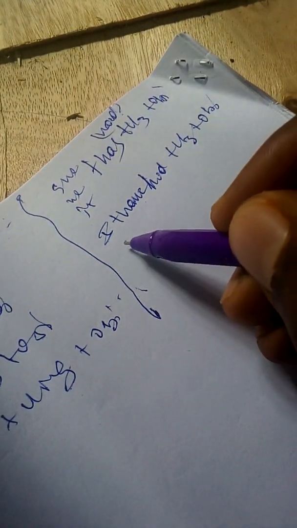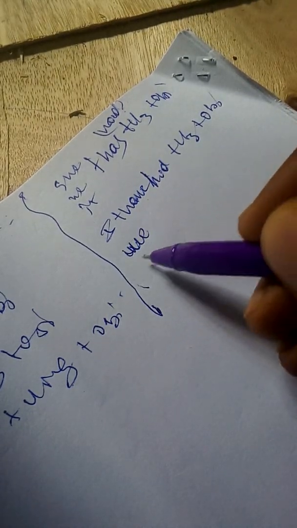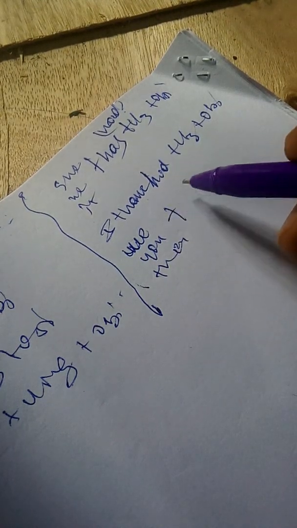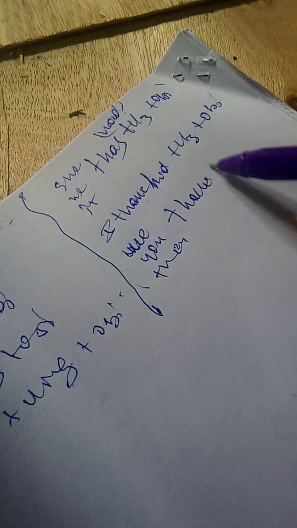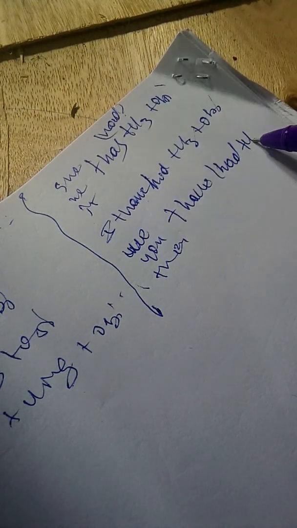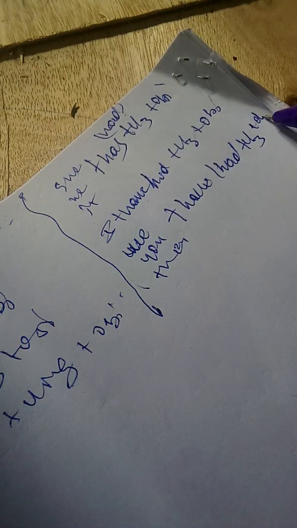As well, now we, you, as well as they, you can use have for present tense as well as had for past perfect tense. So V3, for verb 3, and then the object comes.